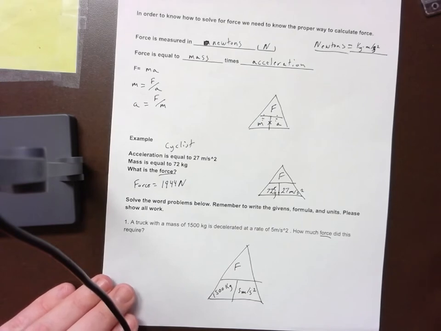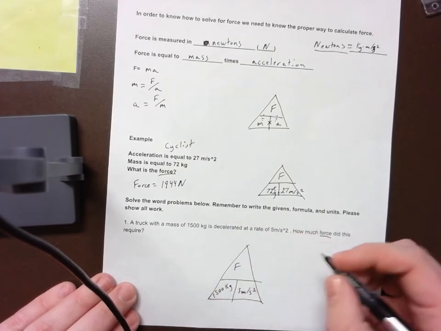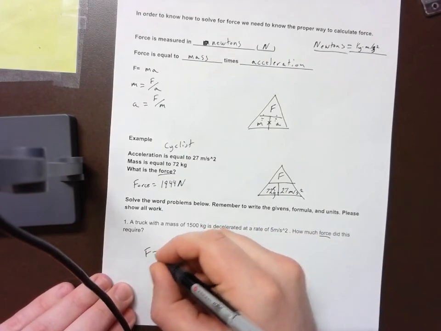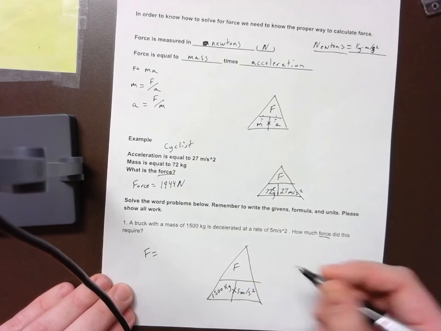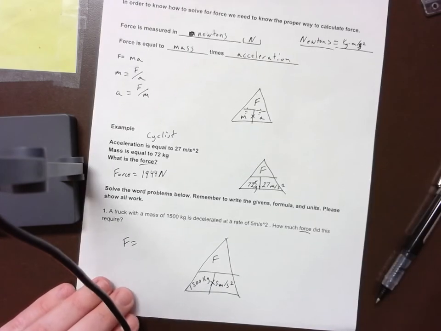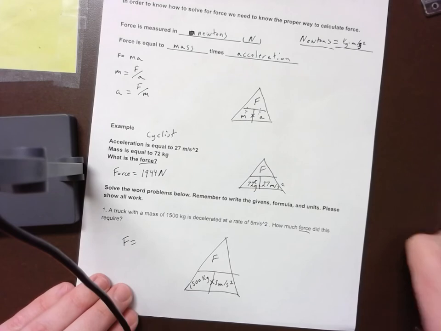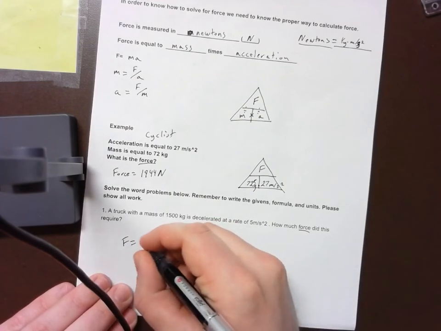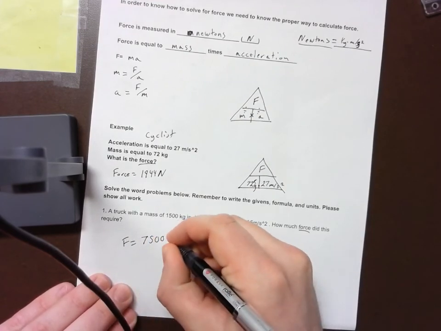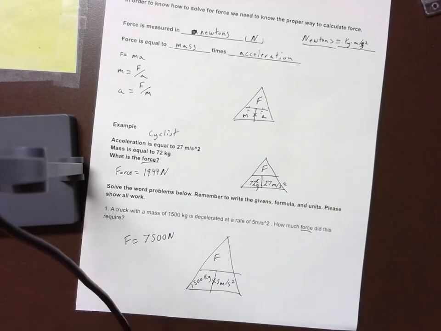How much force is required to stop? We will have to multiply the two. So force equals, we will multiply. We use our handy calculator, so 1,500 times 5 equals 7,500 newtons of force.